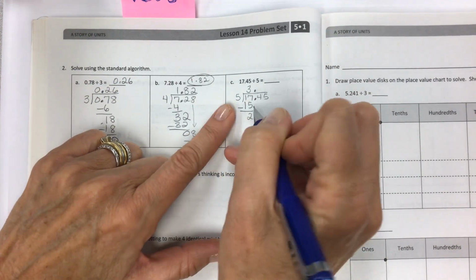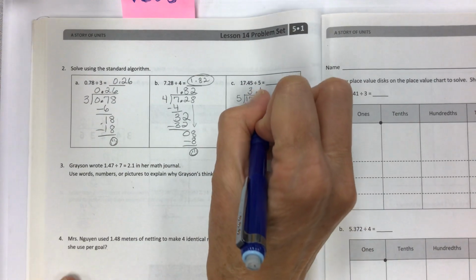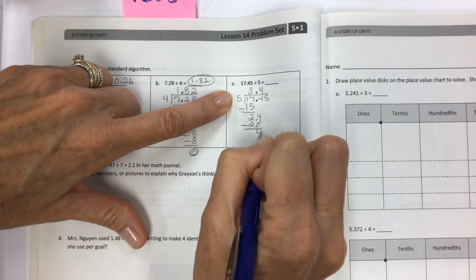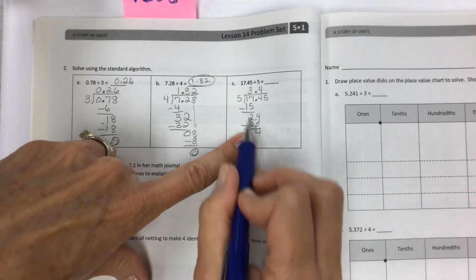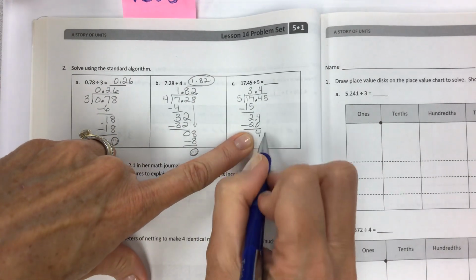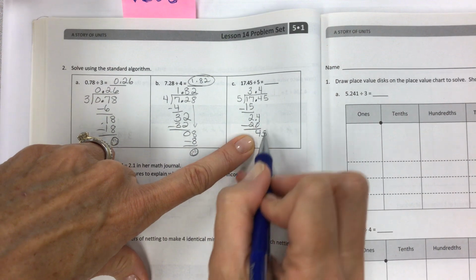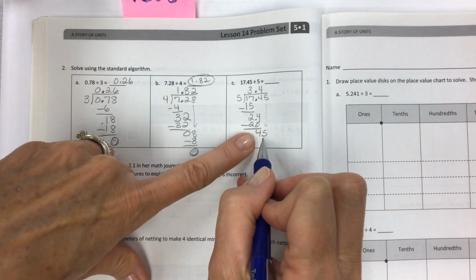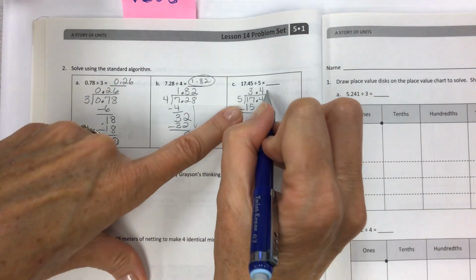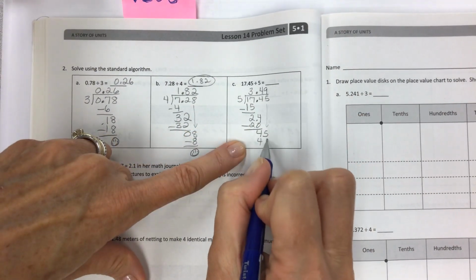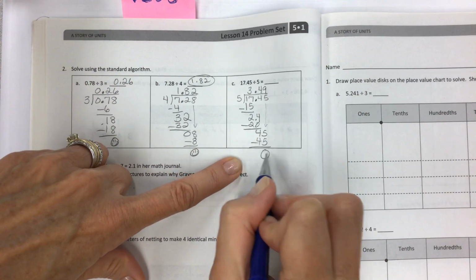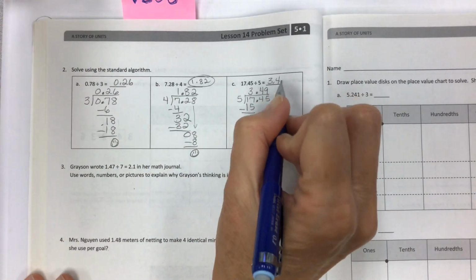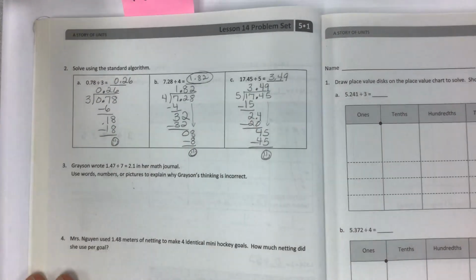24 tenths divided by 5, and you get your 4. 4 times 5 is 20. Subtract and get 4. That is in my compare step. This is smaller, so I go ahead. Bring down the 5, that's the bring down. 45 divided by 5, because I have 45 hundredths, that's 9. 9 times 5 is 45. Subtract, and you're done. 3 and 49 hundredths.